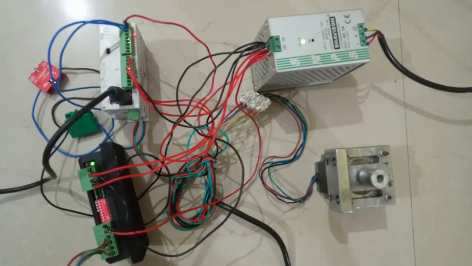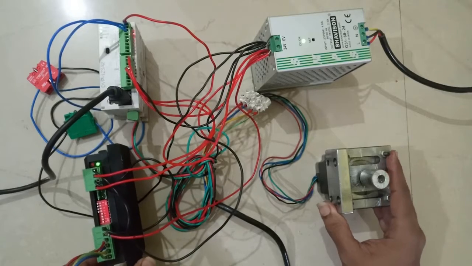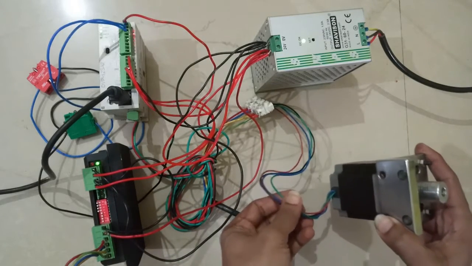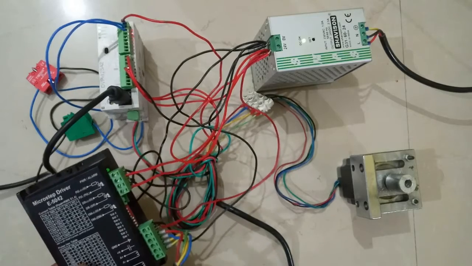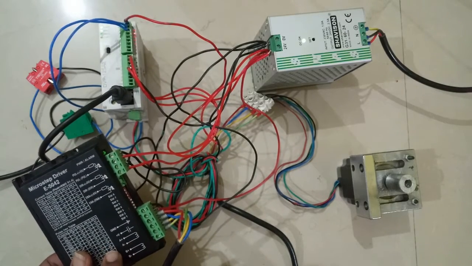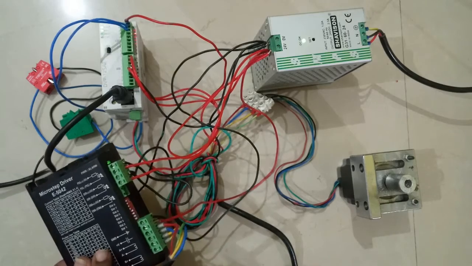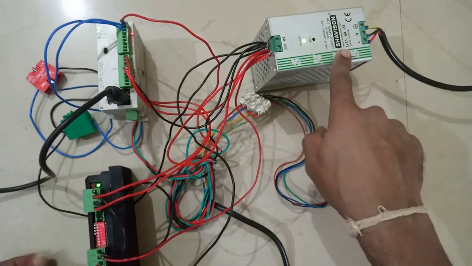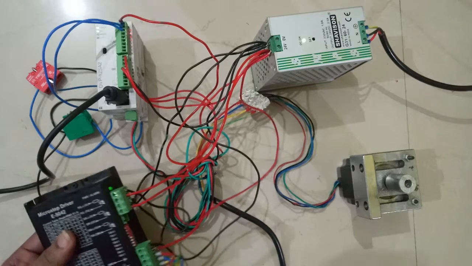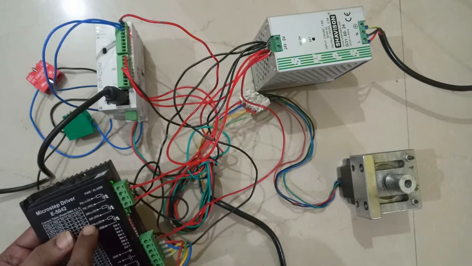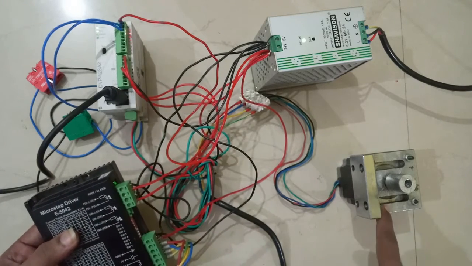So here we have an arrangement to drive this stepper motor using this PLC by this stepper drive. Now you can see there are 4 wires coming out from this stepper motor, and it is connected to here. Here you can see there are 2 coils, A plus, A minus, B plus, B minus, and also there is a power, GND and plus. So here we have used a 24 volt DC power supply to give the power to the motor and PLC. And from here you can see there are pulse and direction, two inputs we require from the PLC to the stepper drive to run this stepper motor.